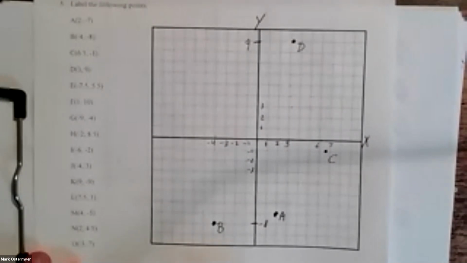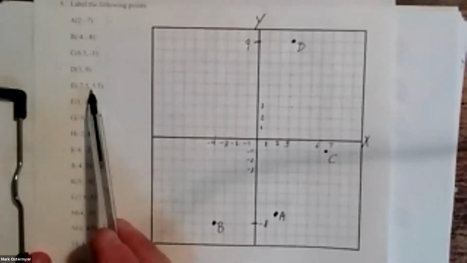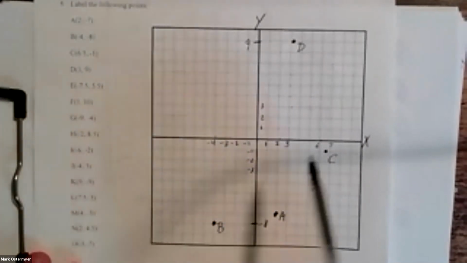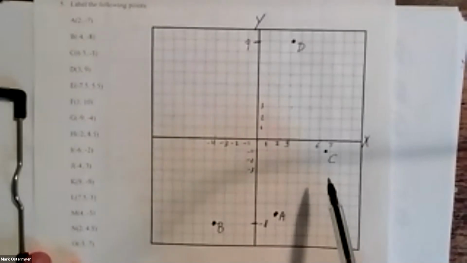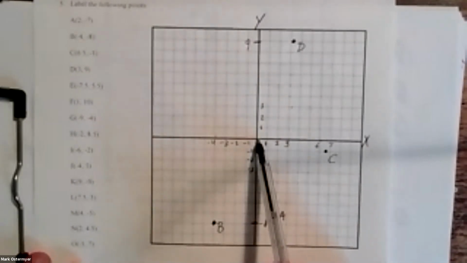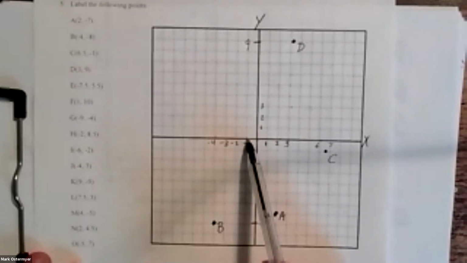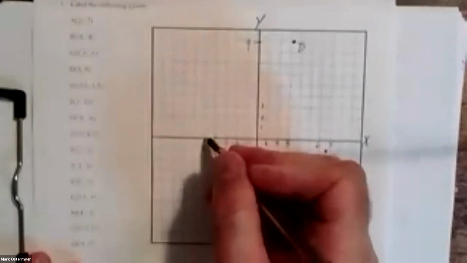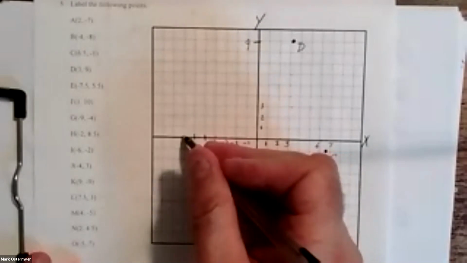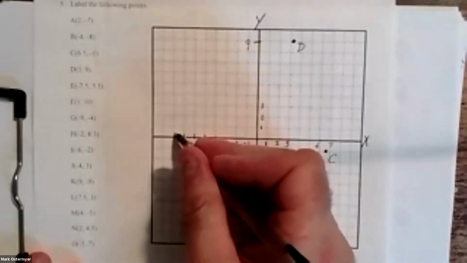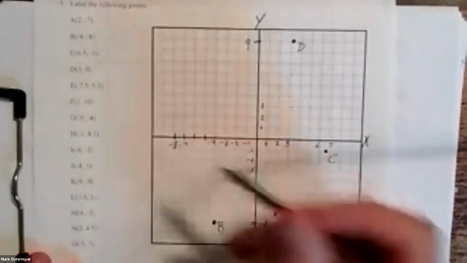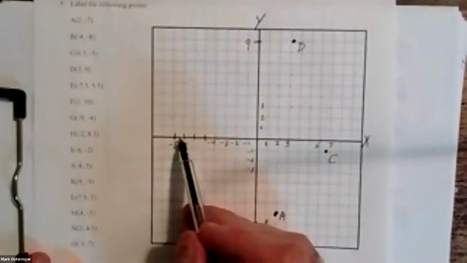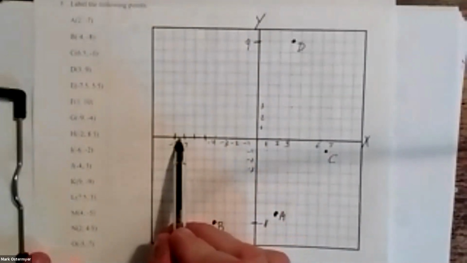All right. How do I plot point E? -7.5, 5.5. How do I move from the origin? To the left, 7.5. -1, -2, -3, -4, -5, -6, -7, and -8. -7.5 is in between -7 and -8.